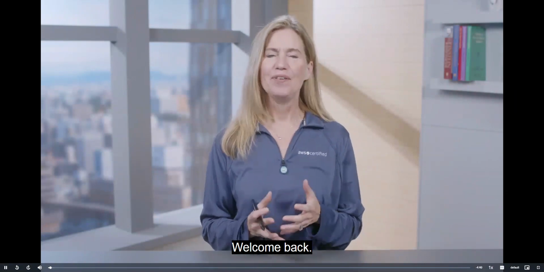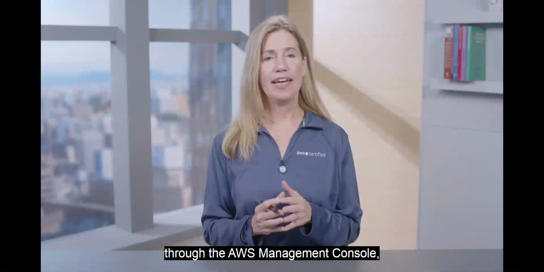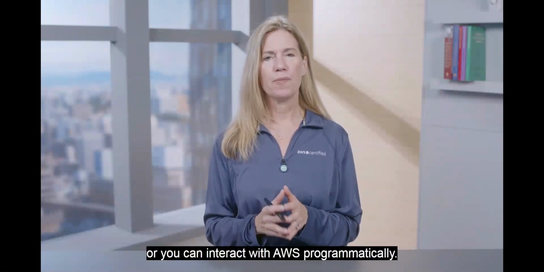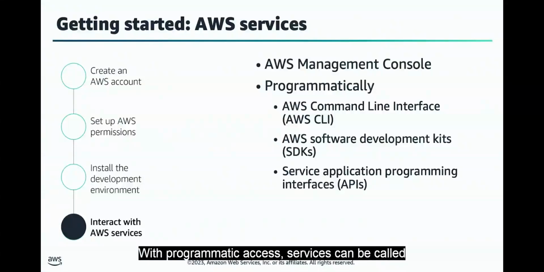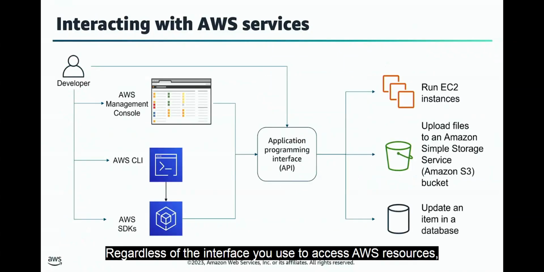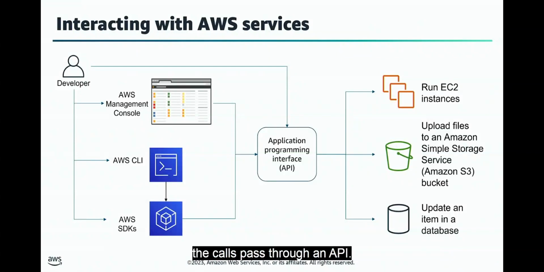Welcome back. You can interact with AWS through the AWS Management Console, or you can interact with AWS programmatically. With programmatic access, services can be called through the AWS CLI, the AWS SDK for the supported language, or the Service Application Programming Interface, or API. Regardless of the interface you use to access AWS resources, the calls pass through an API.